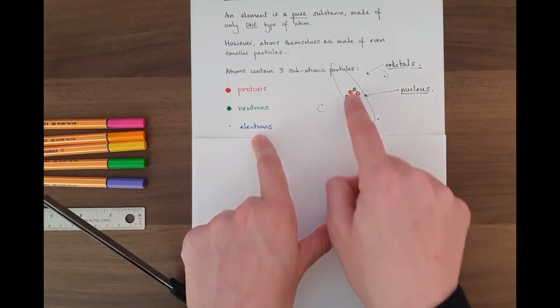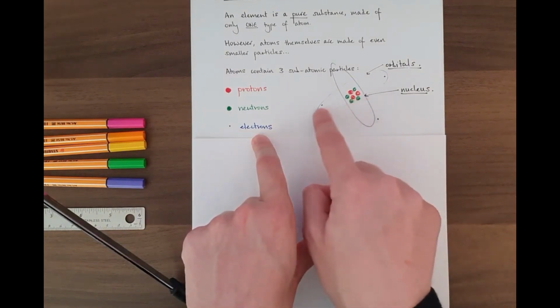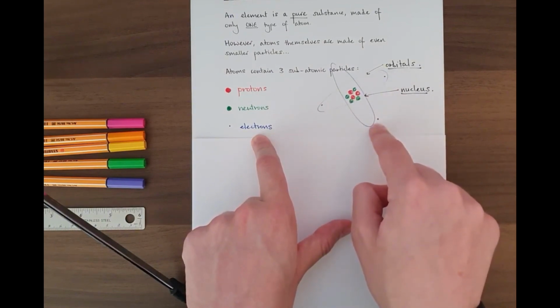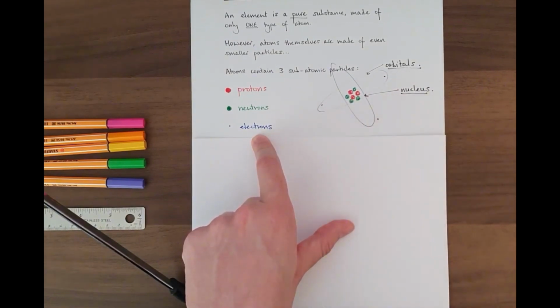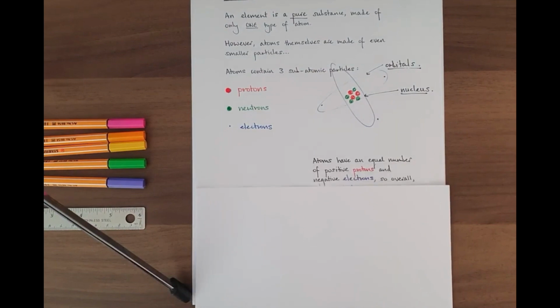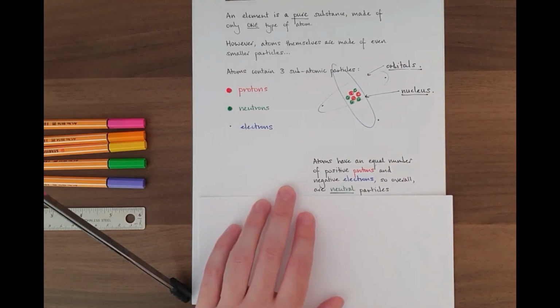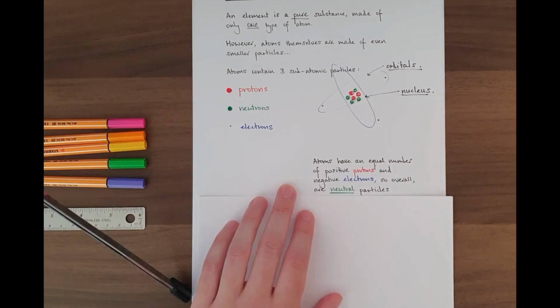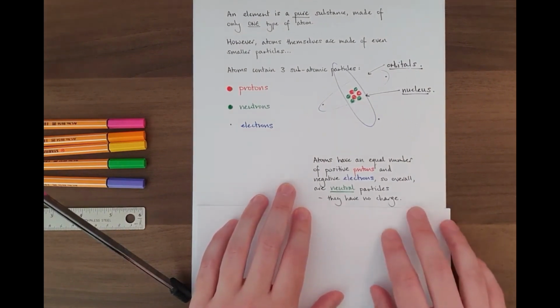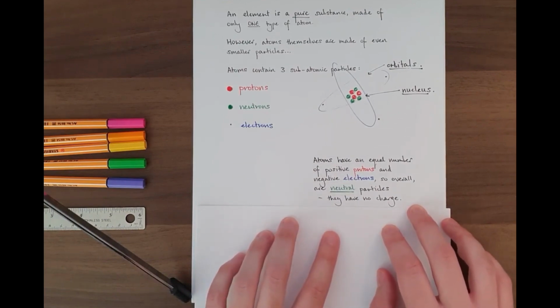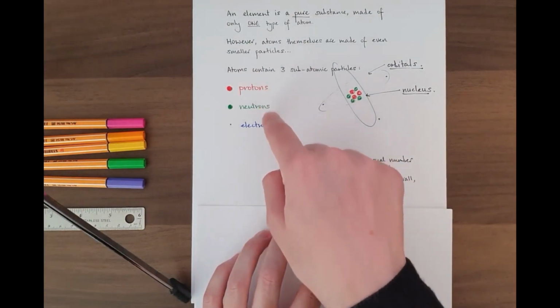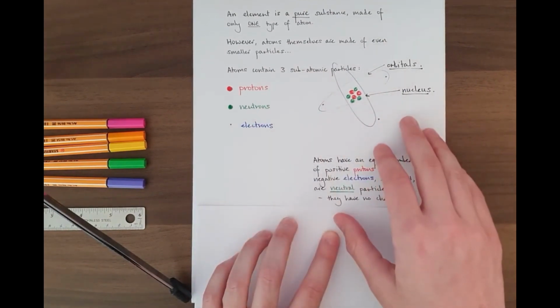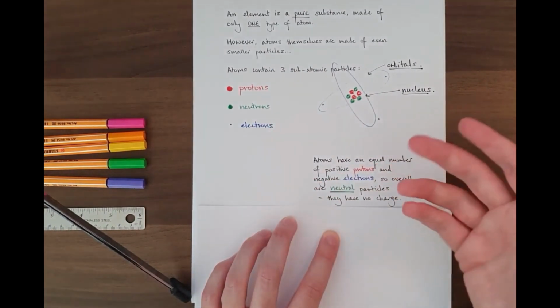You'll notice that I've drawn 1, 2, 3 little red dots, 1, 2, 3 little blue dots. And that's not by coincidence, that's deliberate. That makes this an atom because those charges are balanced out. So because atoms have an equal number of positive protons and negative electrons, overall they are neutral particles. So what does that mean? That just means they have no charge. So atoms are neutral overall because they have the same number of positives and negatives, and they cancel each other out. And of course the neutrons don't contribute any charge because they are neutral.